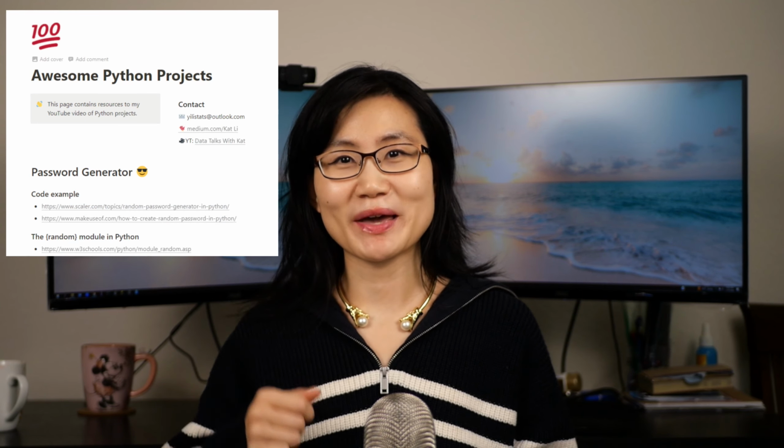It sounds super simple, doesn't it? But this is a perfect project to learn basic Python concepts. So you get to learn useful Python data structures, lists and strings, and along with that, you will also learn and practice the random module, the for loops, operators like concatenating strings, and also functions. As for the learning resources, again, you will find everything you need to know in the Notion page below.